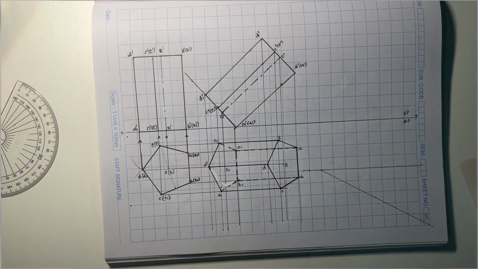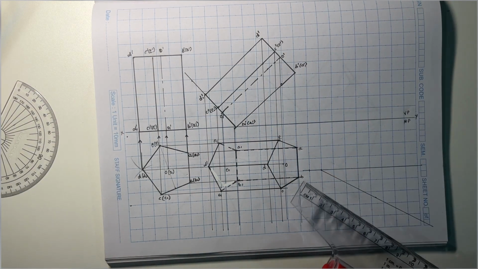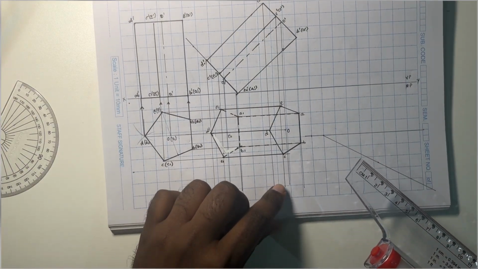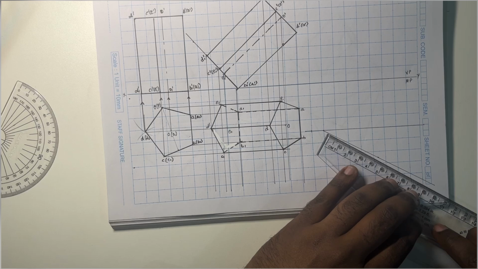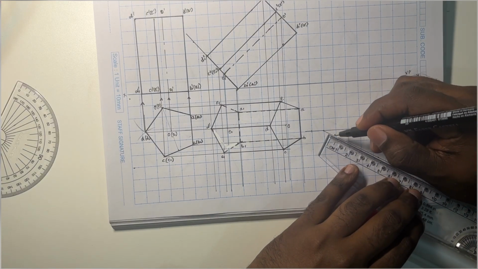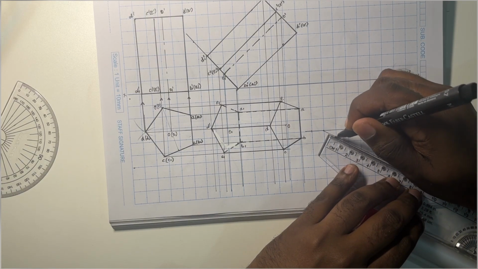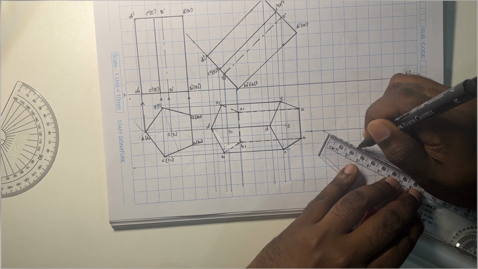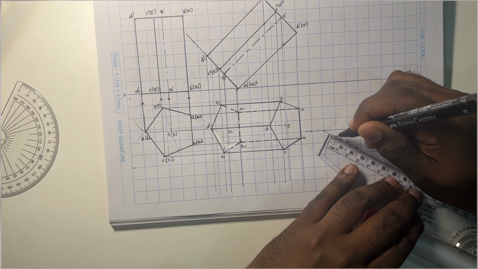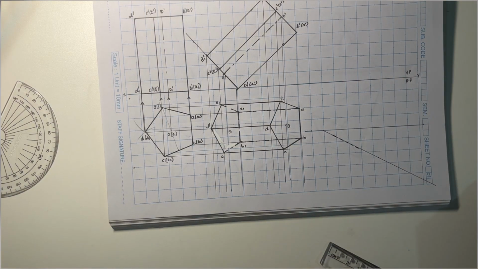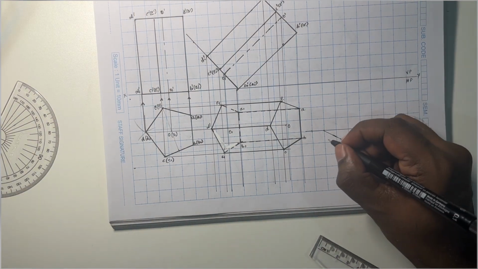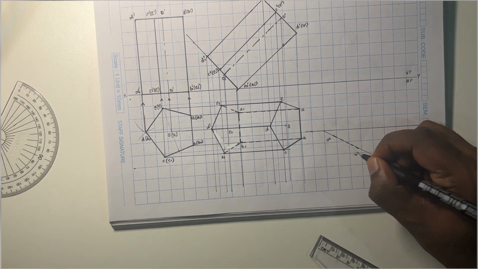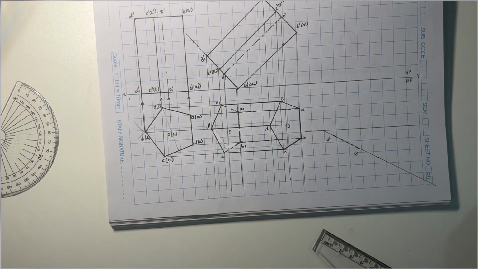So now let me construct this. So this is the 30-degree line that I've drawn. So I'm going to take the distance of A1, B1, which is equal to 2.5 centimeters. So I'll be transferring that 2.5 centimeters along with the hidden edges of 2.5 centimeters. And I'll label this. So this is A1 and this corner is B1. So now I'll proceed with the other constructions.